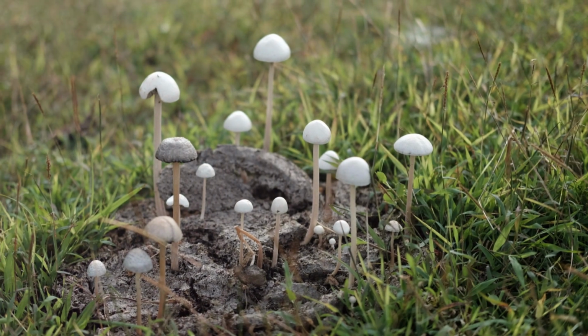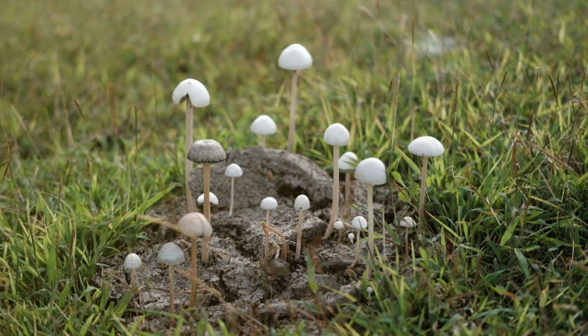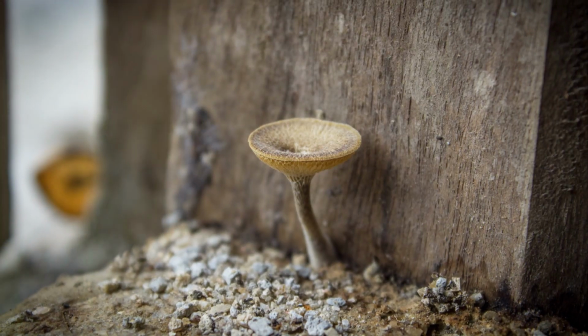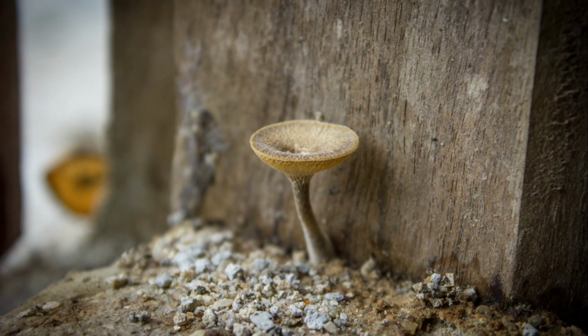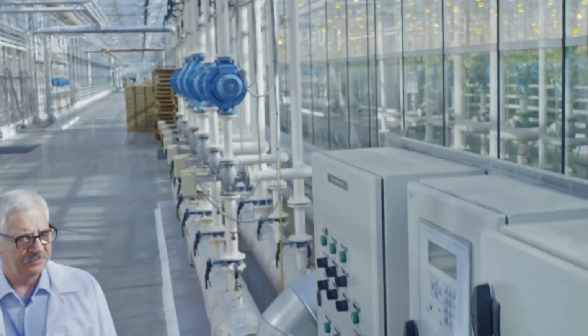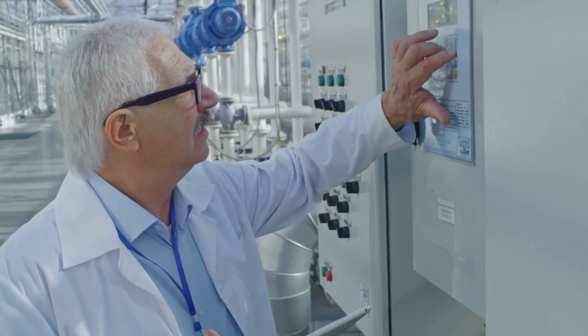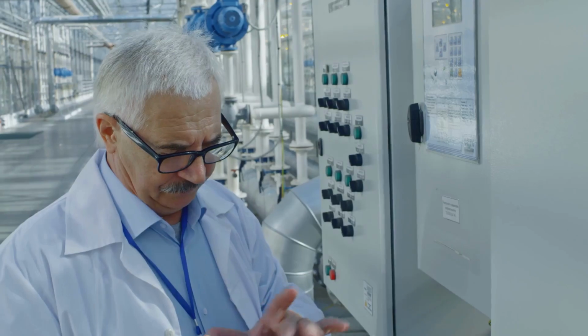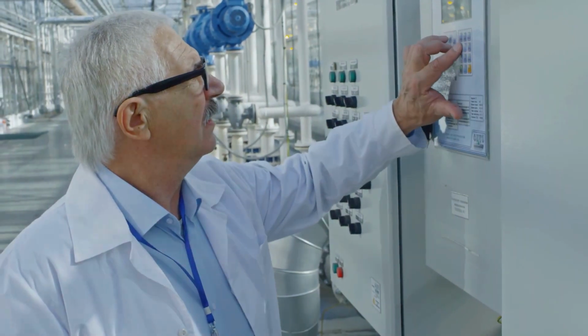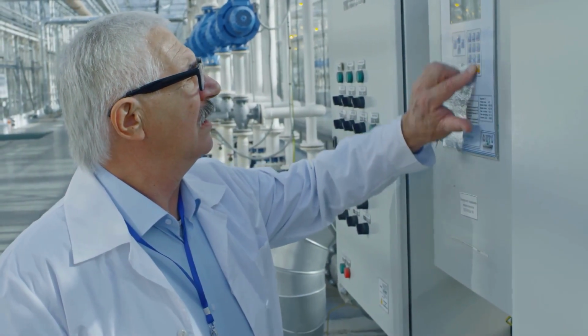Fluctuations in temperature can stress the mycelium, hindering fruiting. Sudden changes can cause the mycelium to go dormant or even die off. Monitor the temperature regularly and adjust your growing environment accordingly. Using a reliable thermometer and possibly a thermostat can help you keep conditions stable.